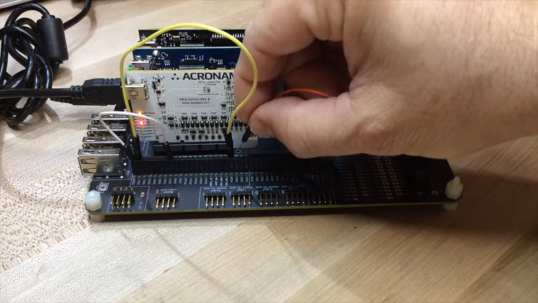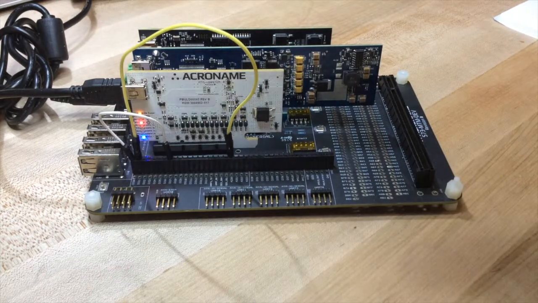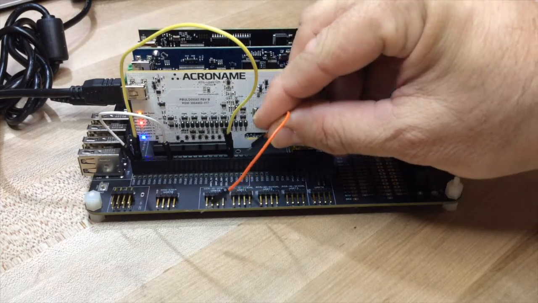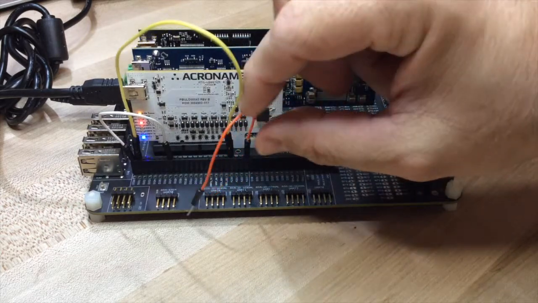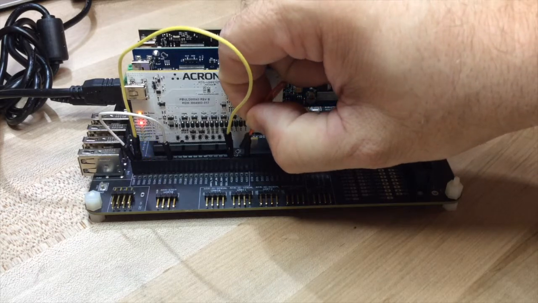Now we'll use a third exercise to measure an analog voltage, set an analog voltage and read an analog voltage. We use the orange jumper to go from the analog output of the MTM USB stem to analog input 1.